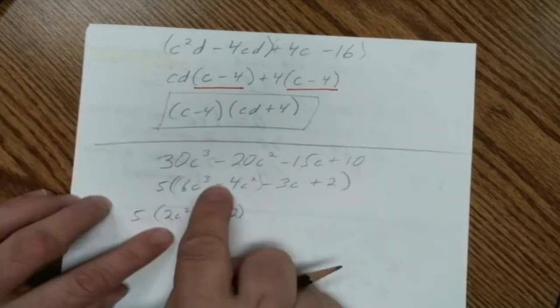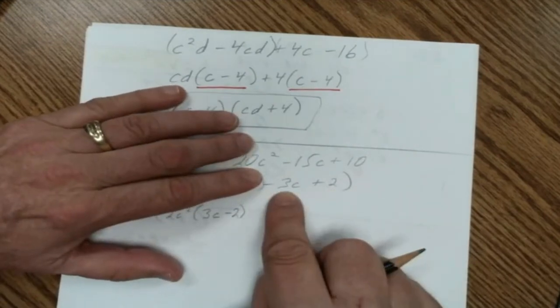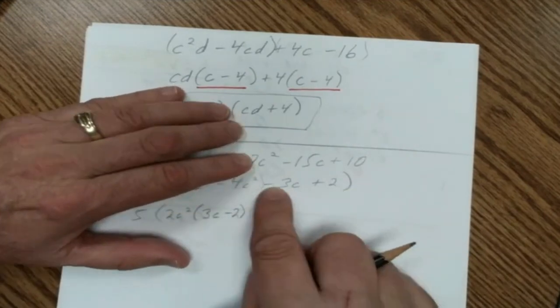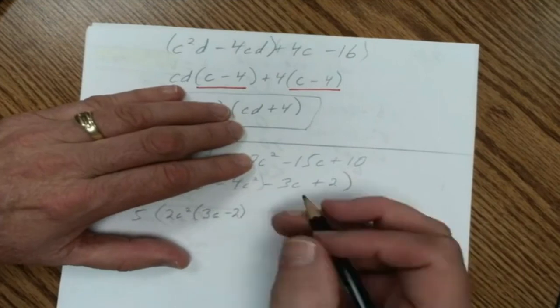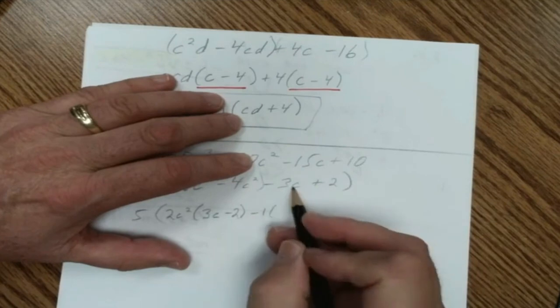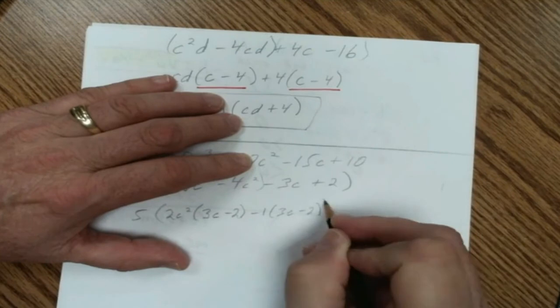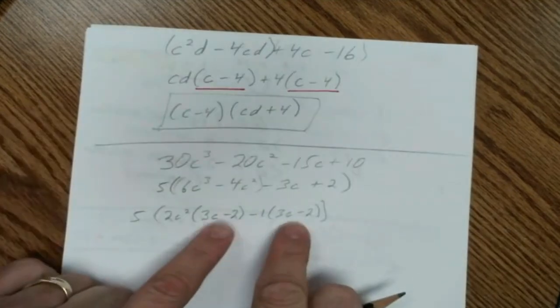So that's what this factored out to. Now this one right here, we just have negative 3c plus 2. Well, with that negative out front, let's factor out a negative 1. And that makes it a positive 3c and a minus 2. And we've made these the same because we needed those to be the same.